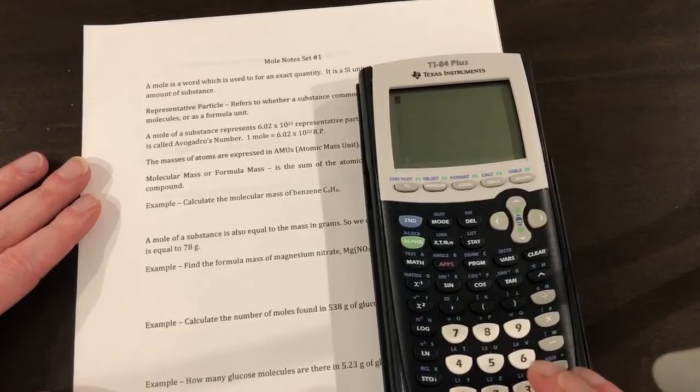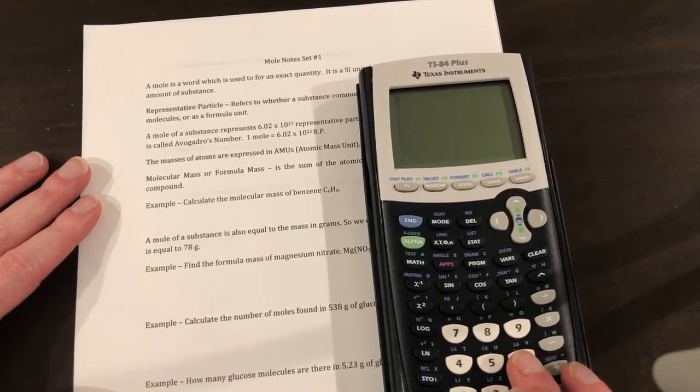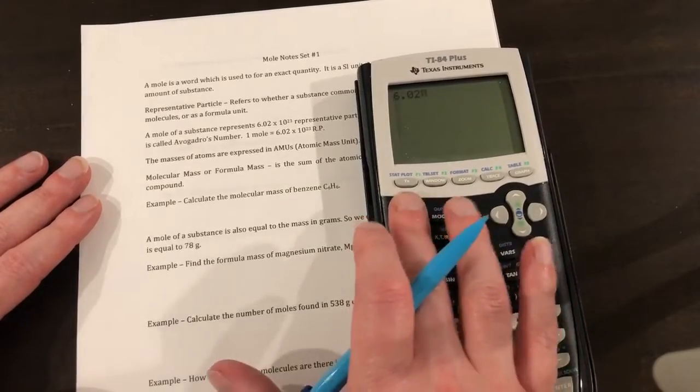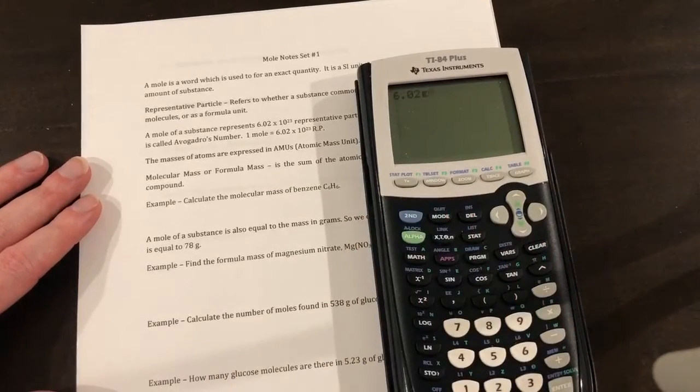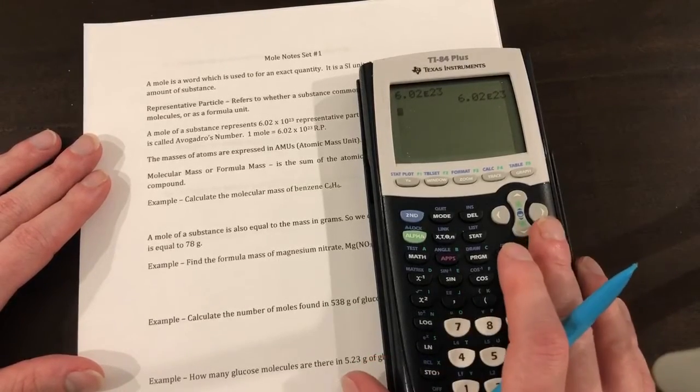Okay, so Avogadro's number is 6.02 times 10 to the 23rd. Anytime we have a large number we're trying to use times 10, I do 6.02, okay? And then I'm going to hit second comma. The capital E stands for times 10 to the power. And then I hit 23. So that's how I'm going to enter Avogadro's number when we're using it in our notes.